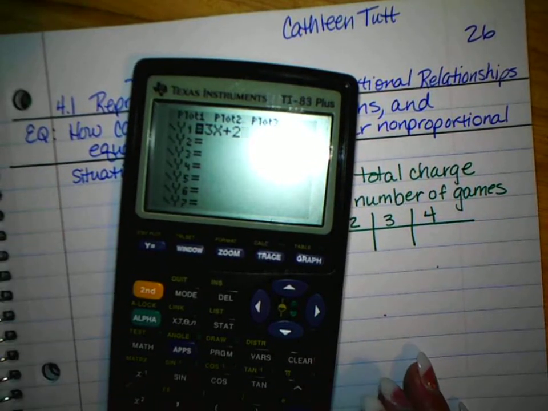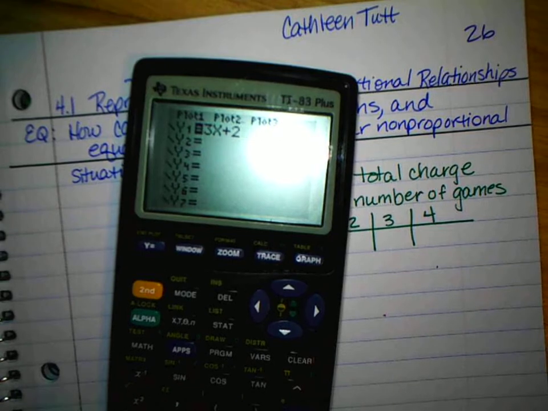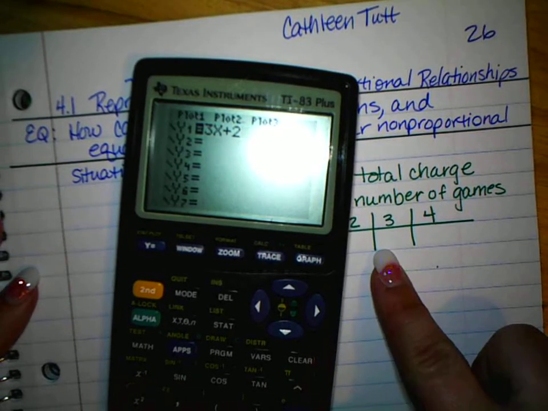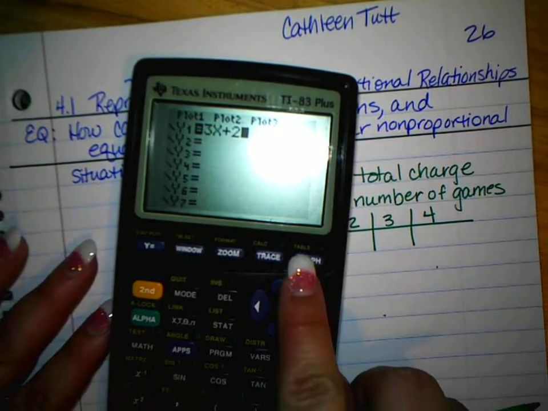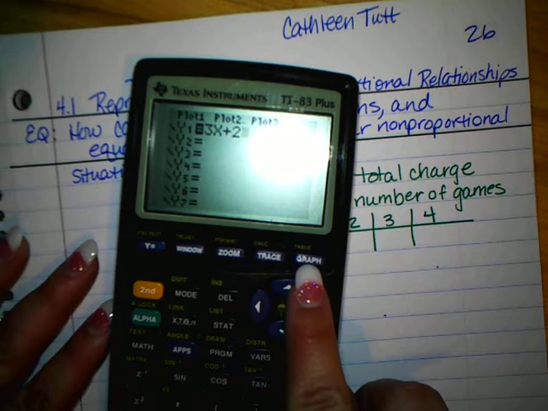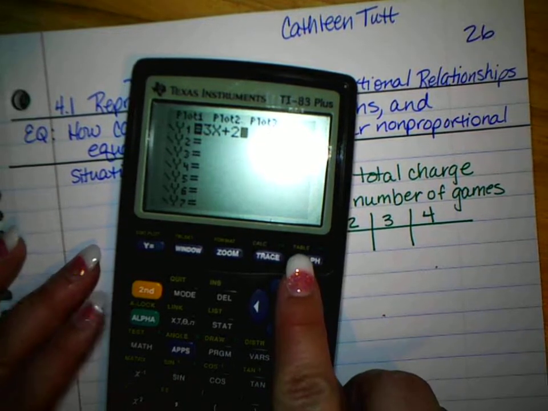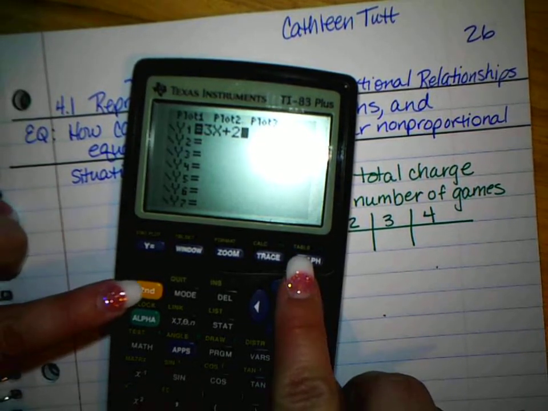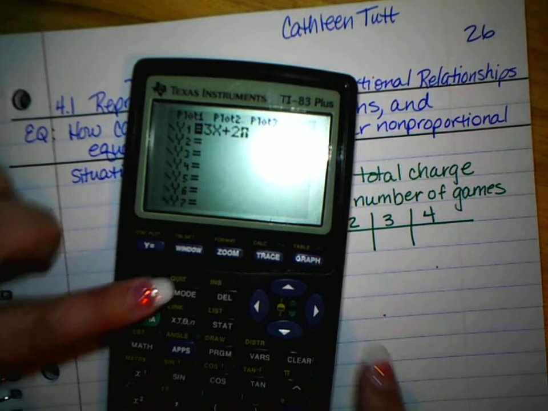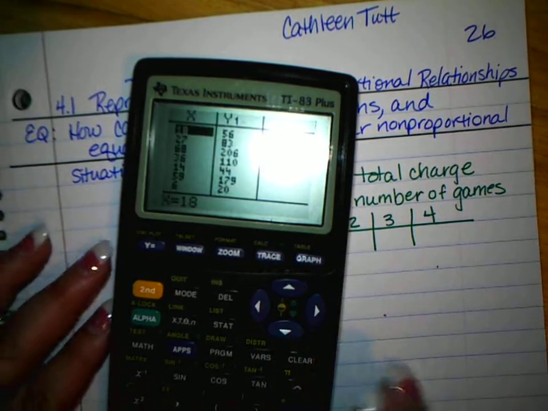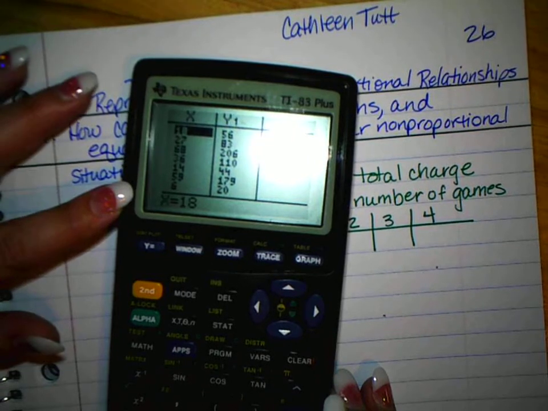Now, I could graph it, but I don't want to graph it right now. What I want is to come up with the table. And if you look right above graph on your calculator, there's a word that matches the color of your second button. So if you do second and then graph, you get the table.